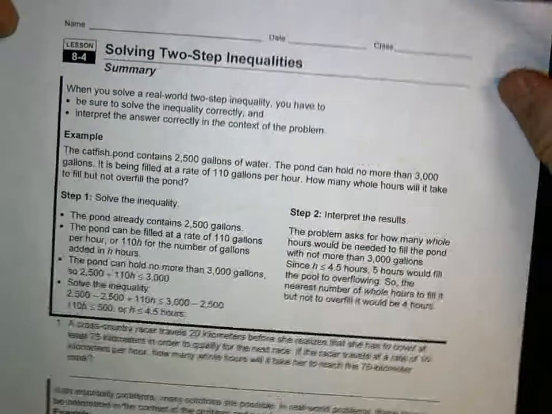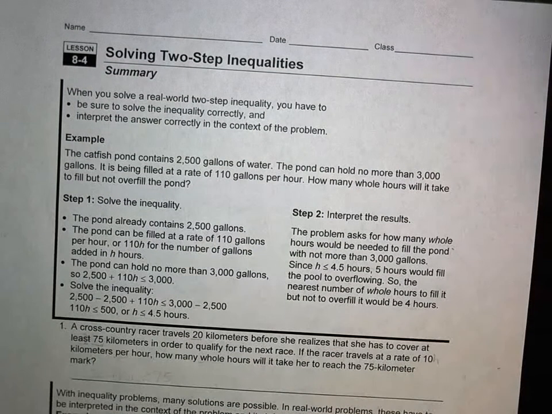Hello. Let's look at solving two-step inequalities. This is the summary side of lesson 8.4. When it comes to inequalities, remember the one most important thing.